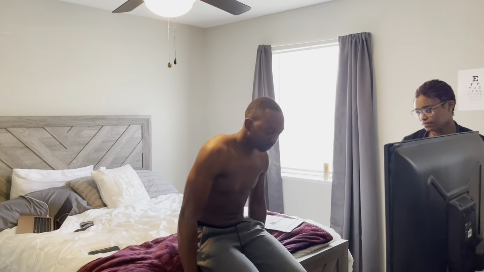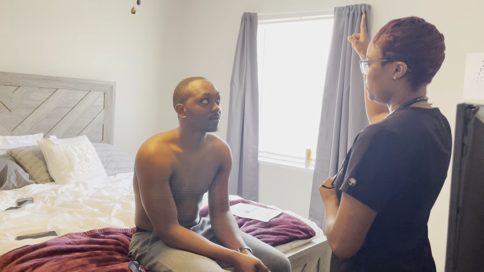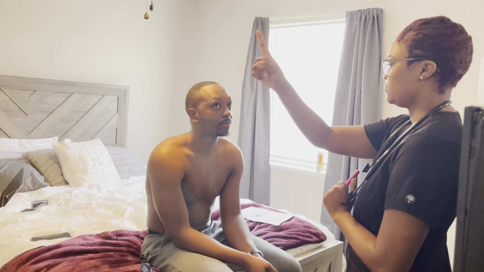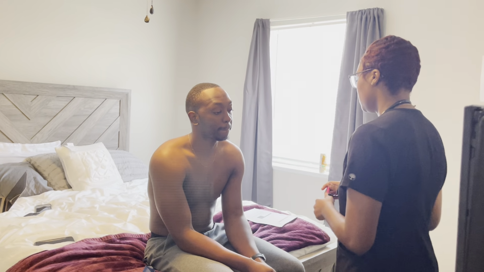Okay, so then I'm going to check for the extraocular movements, and you just look at my hand. Don't move your face or anything. Just move your eyes when I move my hand. Okay. Just follow the movement. Okay, and that was good.